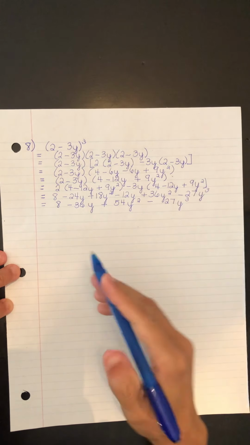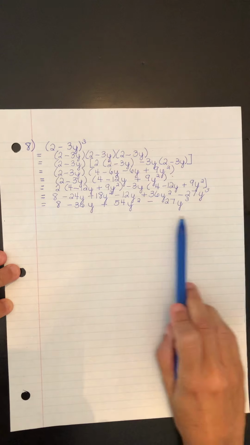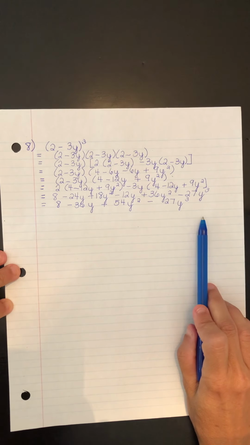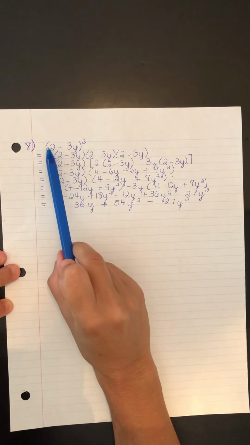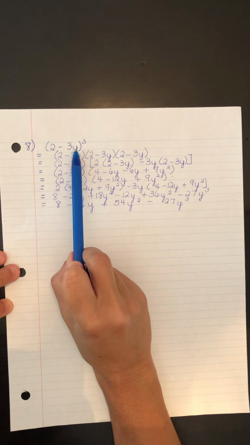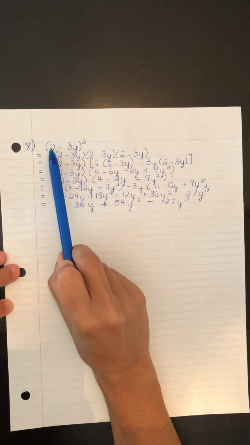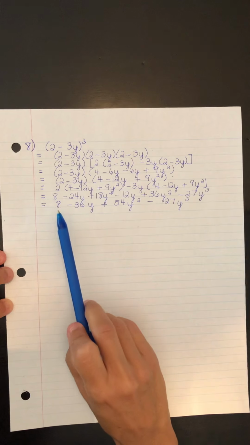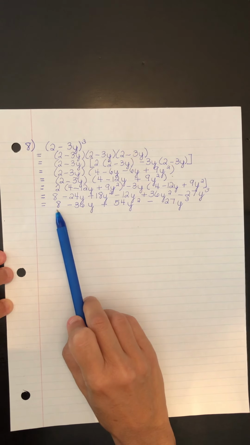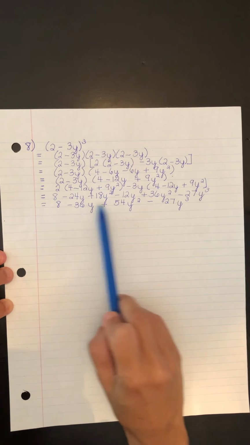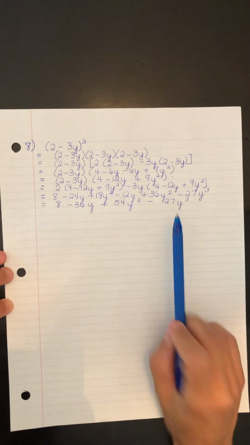And this time the terms are written in ascending order rather than descending order, and that's because the original binomial had an ascending order of degree as well. So the exponents go from y to the 0, y to the 1, y squared, y cubed, which is perfectly appropriate.